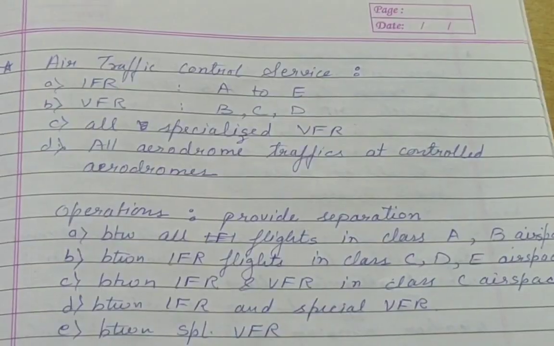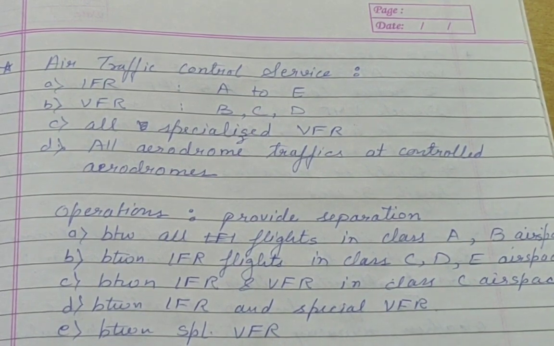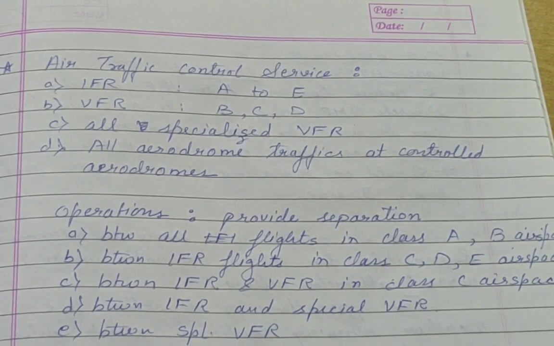Now we'll be talking about air traffic control services. It is provided to all the IFR flights in airspace classes A, B, C, D, E, and to all the VFR flights in airspace classes B, C, and D, and for all the special VFR flights, and also to the aerodrome traffic at a controlled aerodrome.